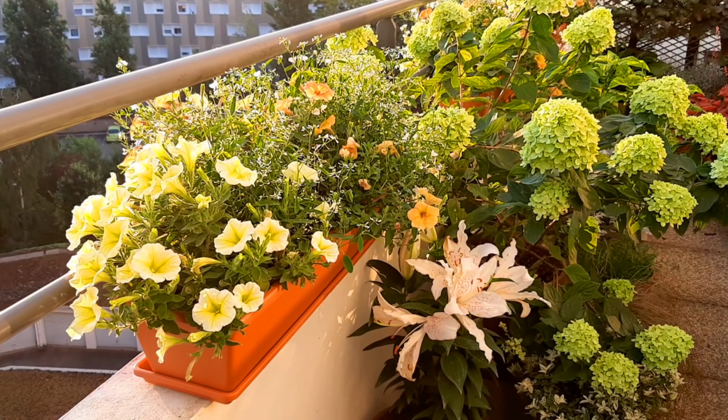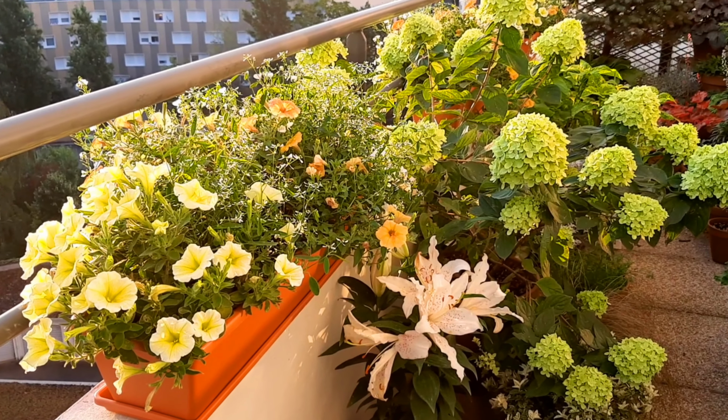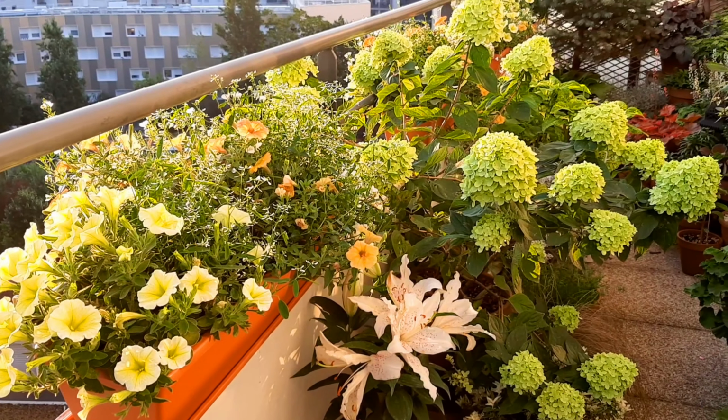So we usually grow them as seasonal plants, and then we get rid of them at the end of the season because they wouldn't survive winter in our temperate climates. But that doesn't change the fact that they are indeed true perennials. They are just frost tender perennials.